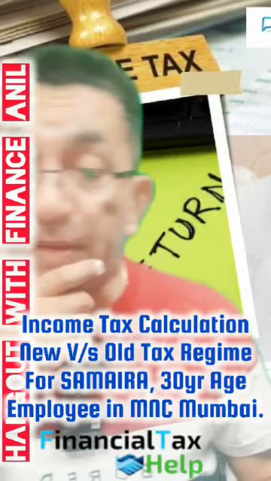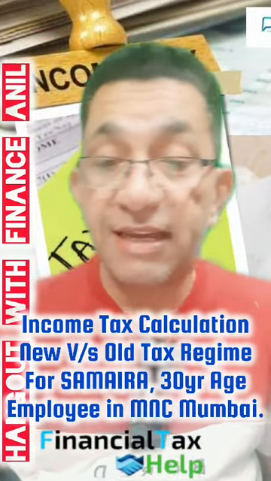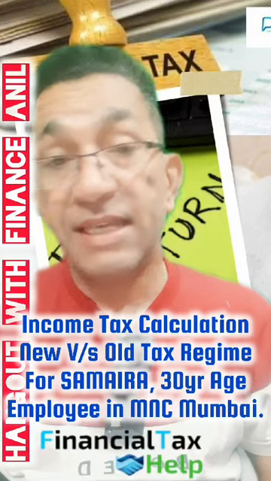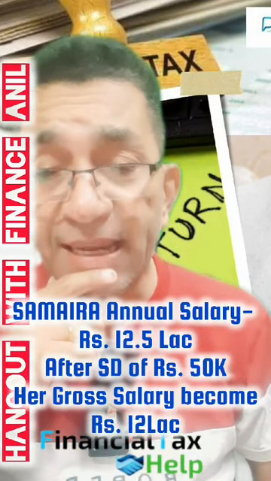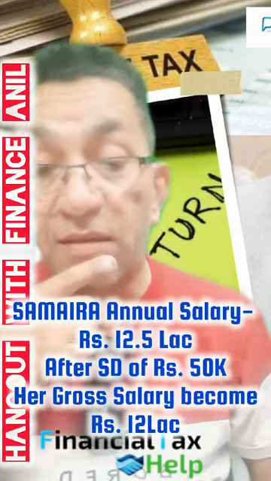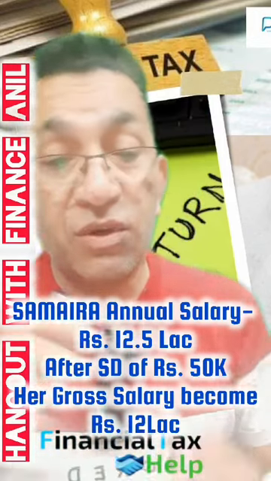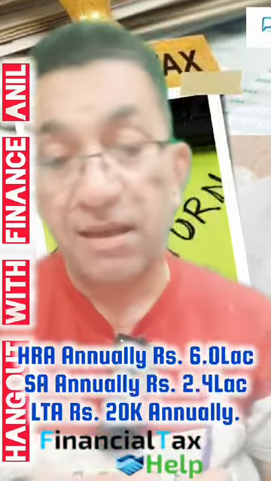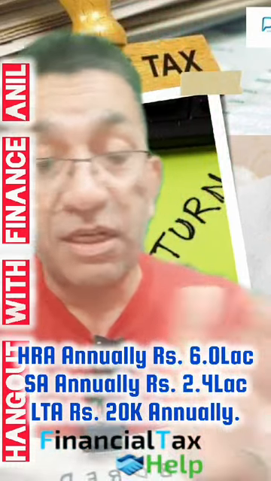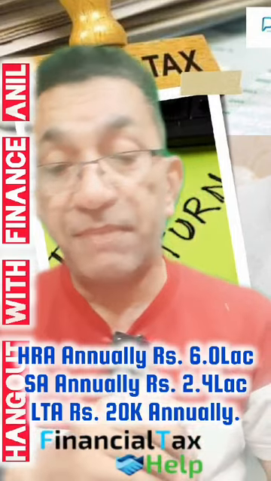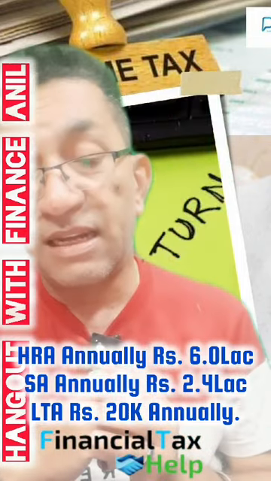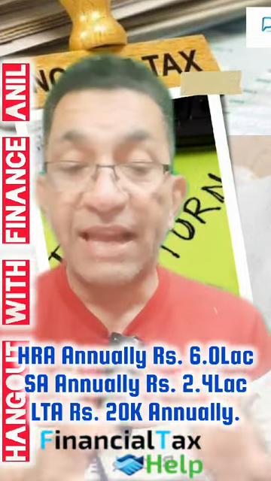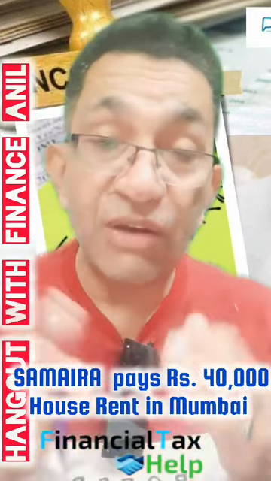So now let's talk about an income tax calculation example based on the new versus old tax regime. For instance, Samaira is 30 years old and she is an employee in an MNC company in Mumbai. Samaira's annual salary is 12,50,000. With a standard deduction of ₹50,000, her gross total income becomes 12 lakh. HRA received is 50,000 per month, meaning 6 lakh per annum. Special allowance is 20,000 per month, meaning 2,40,000 annually. She receives LTA of 20,000 annually, and Samaira pays 40,000 house rent in Mumbai.